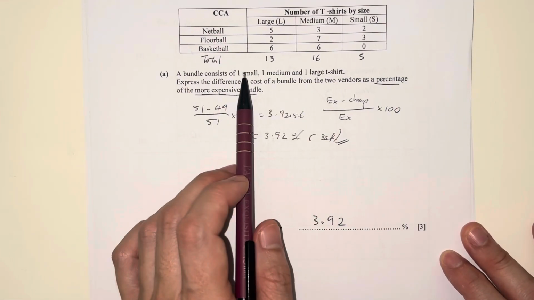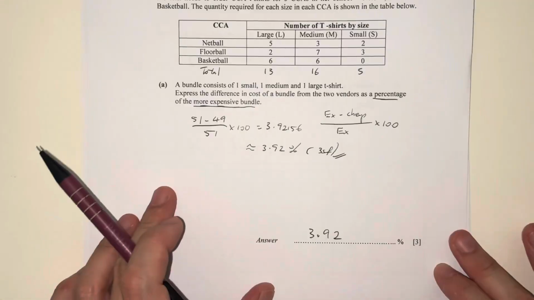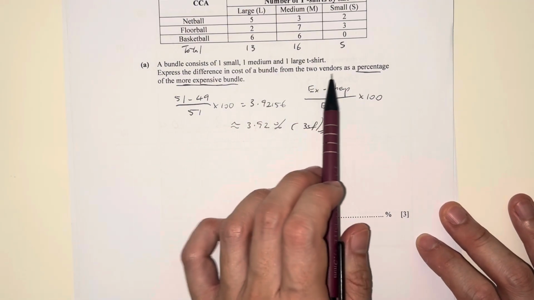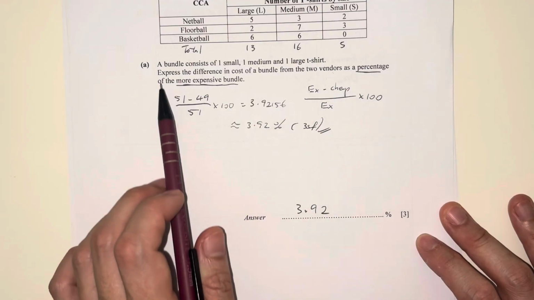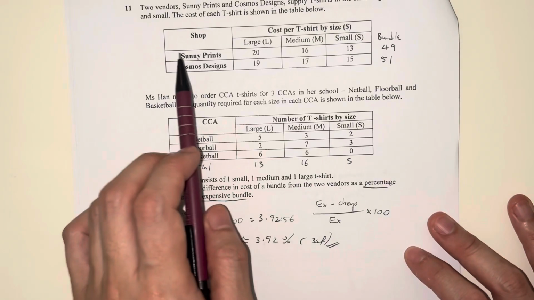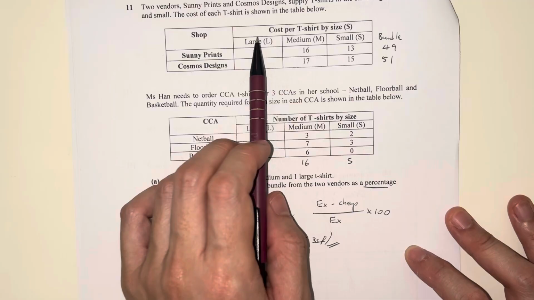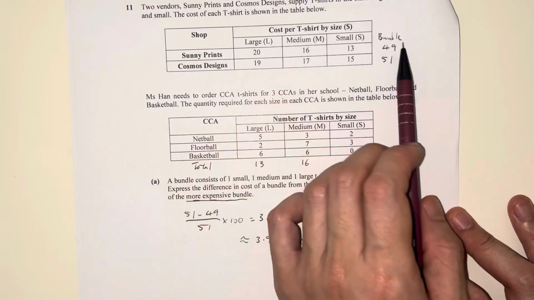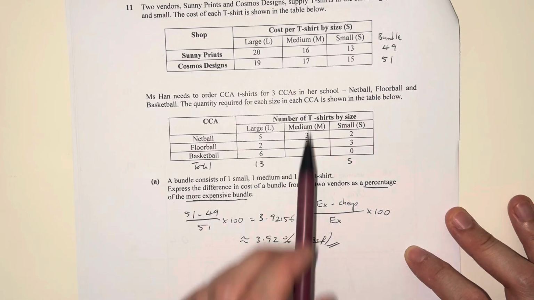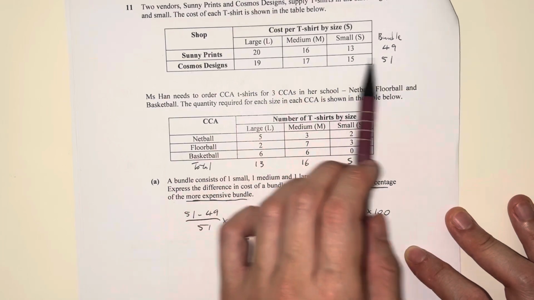Okay, a bundle has what? 1 small, 1 medium, 1 large, so that will be these 3. So that's 1 bundle, 1 of each. And then express the difference in the cost of a bundle from the 2 vendors as a percentage of the more expensive one. So there are 2 suppliers here, one is Sunny, one is Cosmos. With the small, medium, and large, I need to add them up myself for a bundle. So based on this, the bundle is 20 plus 16 plus 13, so that's 49. I do the same thing for the other, it is 51.